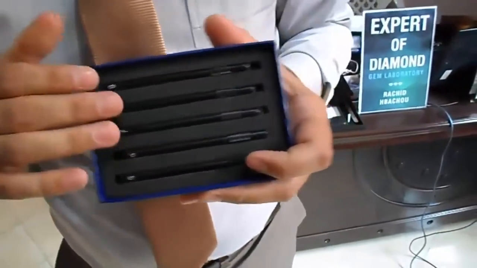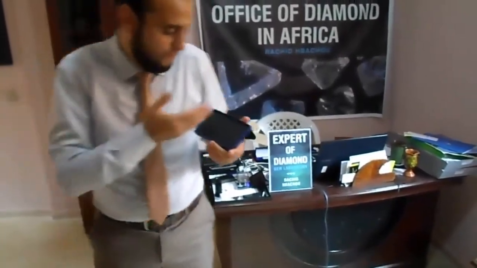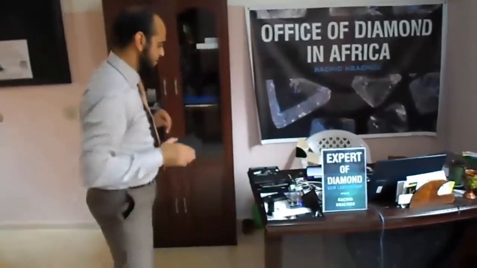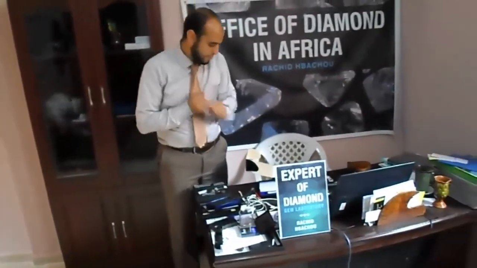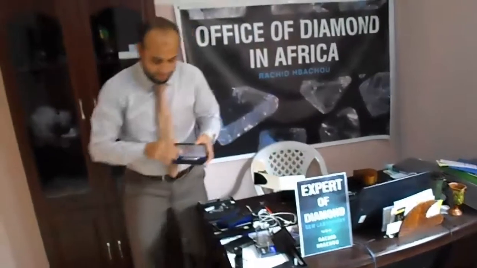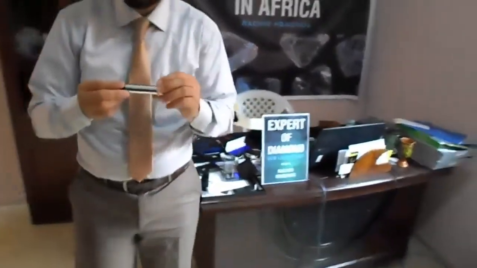You can also find another hardness testing kit starting from 1 to 10. But in general, for gemstones we only need 7, 8, 9, because most of them are above 7 in Mohs hardness. This instrument is a spectroscope.